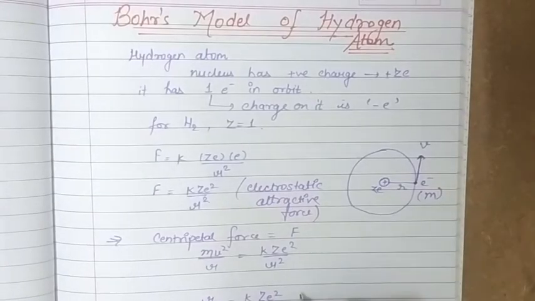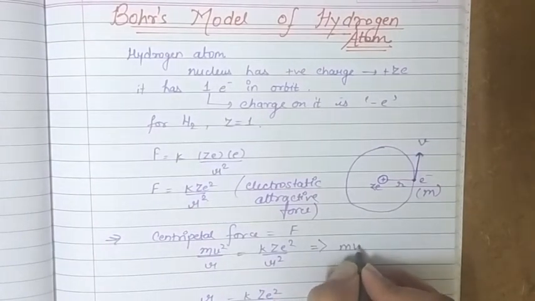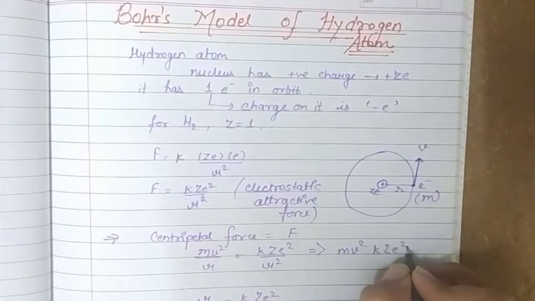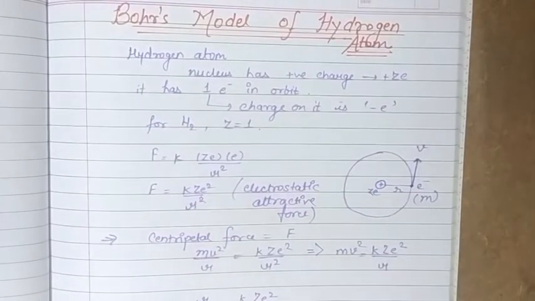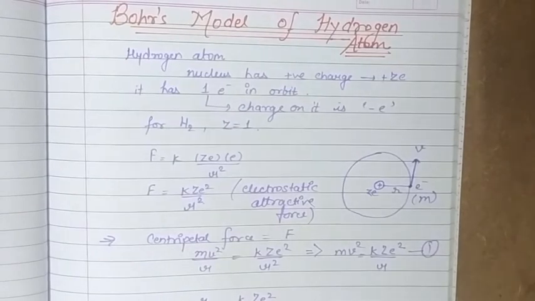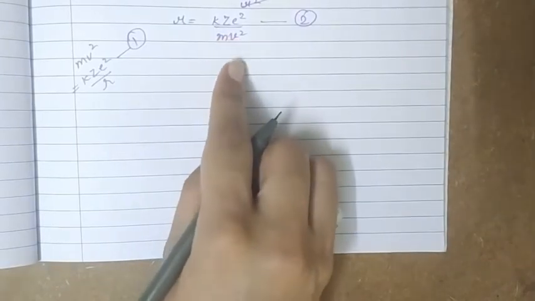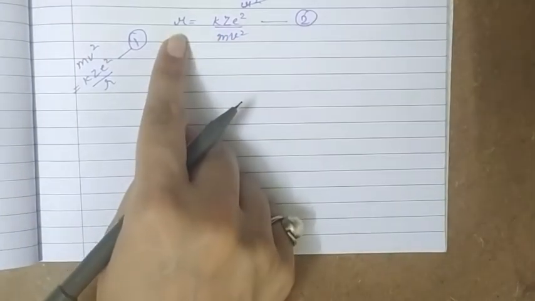On solving this equation, we can find the value of mv square. It will be mv square is equal to k Z e square upon r, and it can be rearranged to get the value of r. So let it be equation number 1. We will need this, and the value of r that we get from equation number 1 is r is equal to k Z e square upon mv square. This is equation number 2. So mv square is equal to k Z e square upon r is equation number 1, and r is equal to k Z e square upon mv square is equation number 2. This is the radius of the orbit. r is representing the radius of the orbit in which the electron is revolving with the speed v.